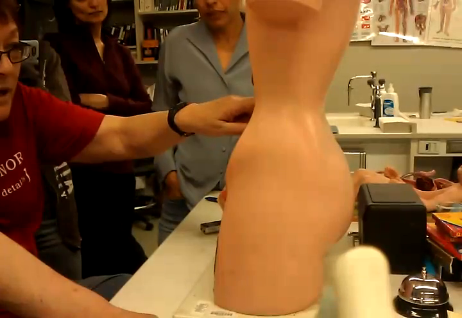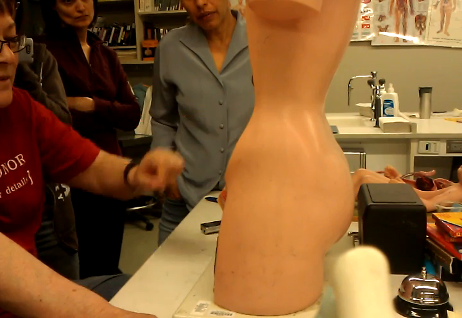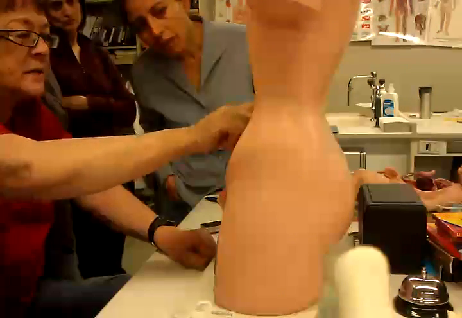And so the internal and external become the common iliac veins. They become the inferior vena cava. And then we also have, you can see the renal arteries and renal veins here.